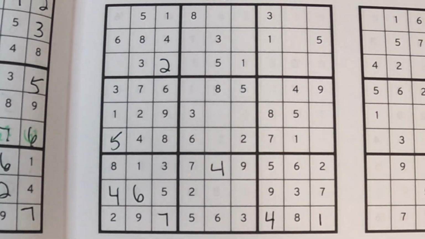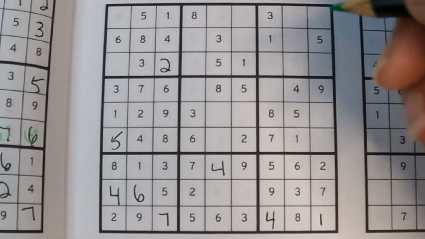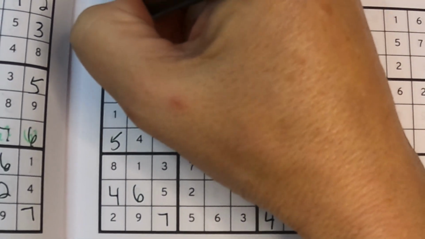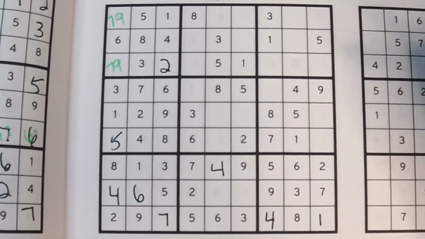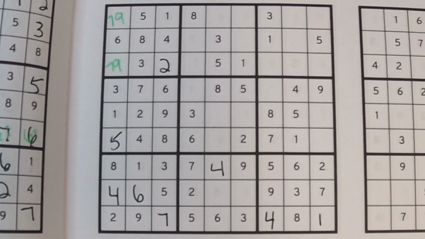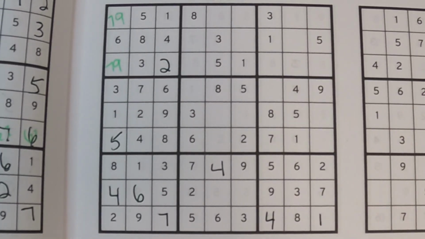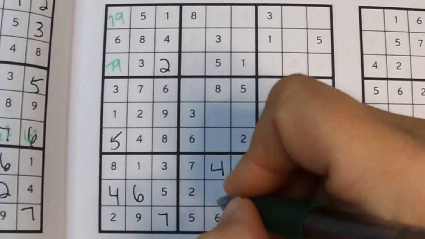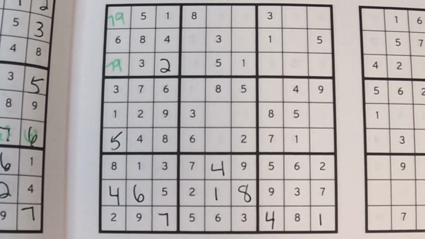For this box, we're missing 7 and 9, and I don't see any help. So 7, 9. For this box, we're missing 1 and 8. We've got an 8 here, so 1, 8.